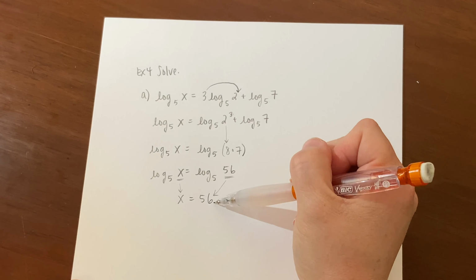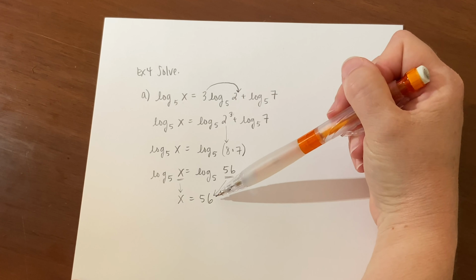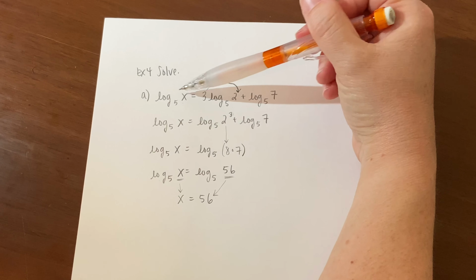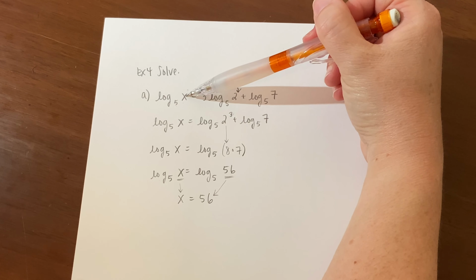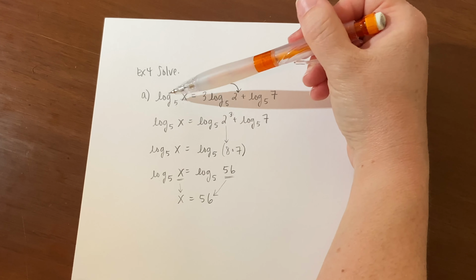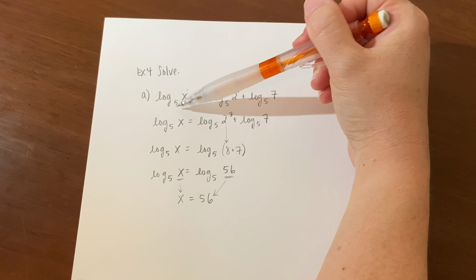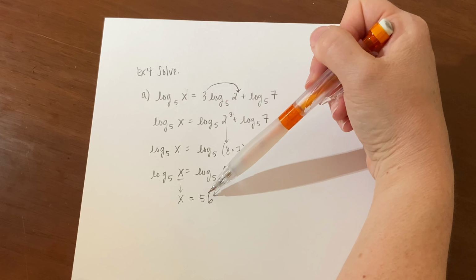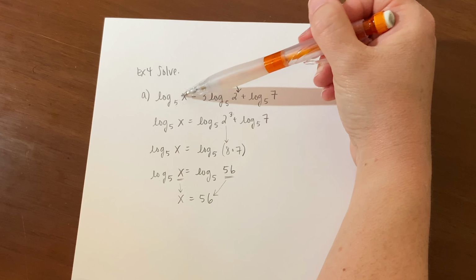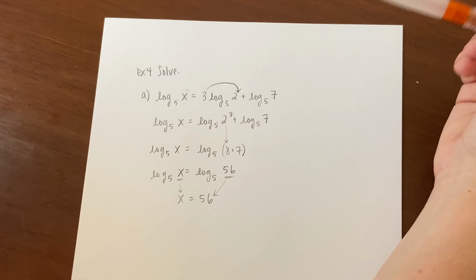All right, when it talks about positive values, you always want to take this back to the original and check it. We cannot take the log of a negative number. So if I plug in this 56 right here, it has to be positive, log base 5 of a positive thing in order for it to be true. So log base 5 of 56 has to be positive wherever that x is.